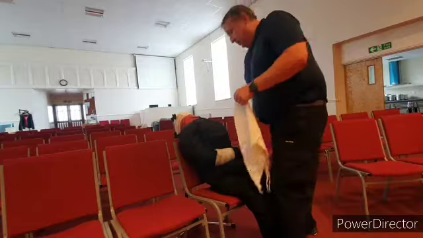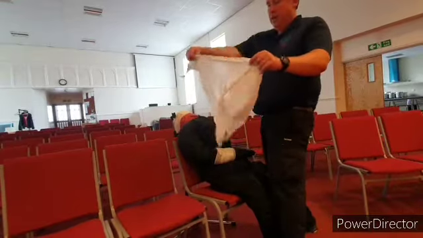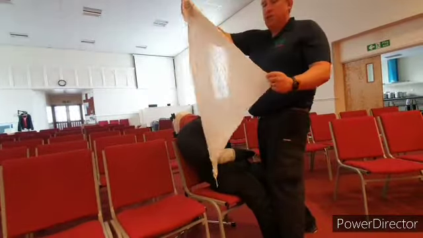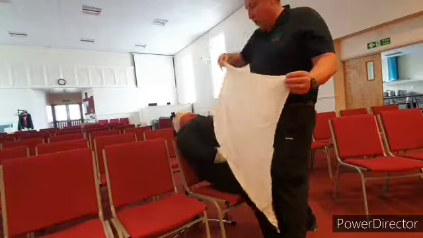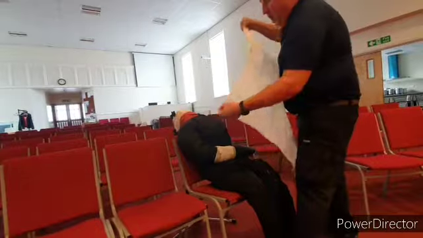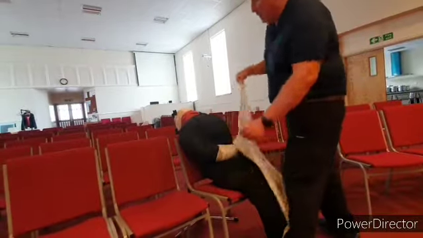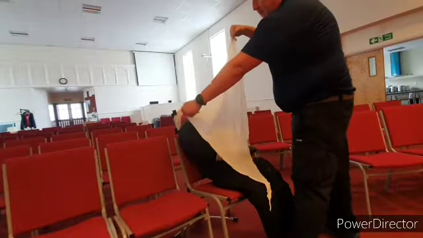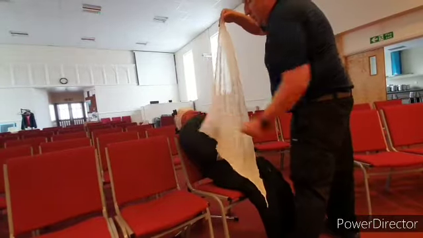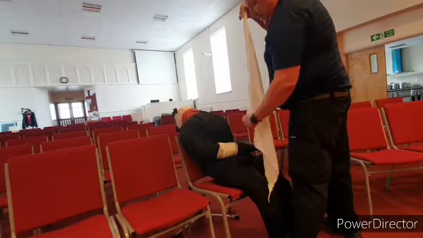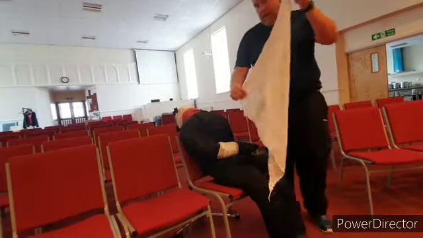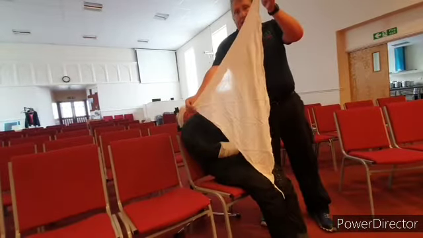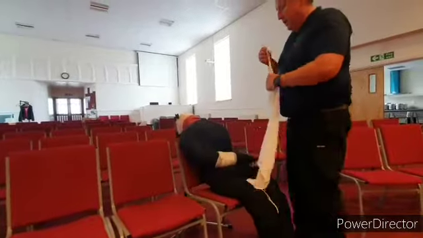You unwrap the sling. Now, you point your triangle bandage into the position of the affected arm. So if the injured arm is on the left side, you point a nice straight arrow to that side. Let me show you this way. You point the nice straight arrow to the injured arm.